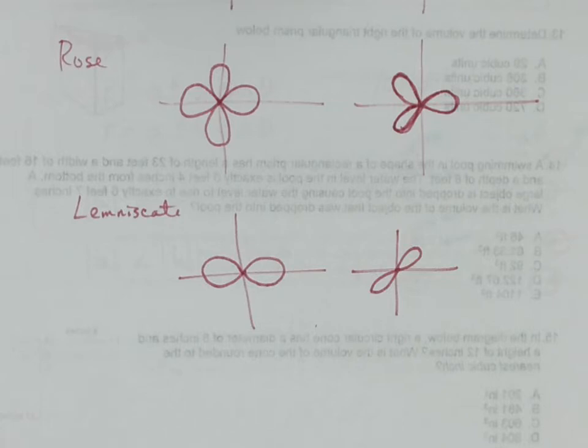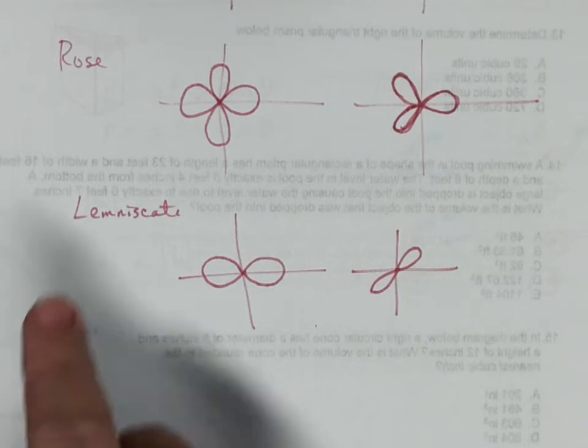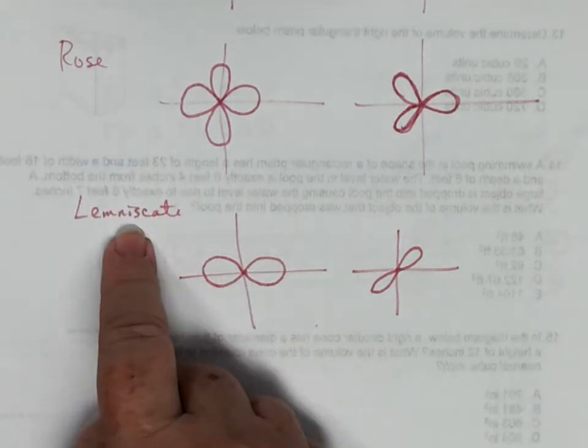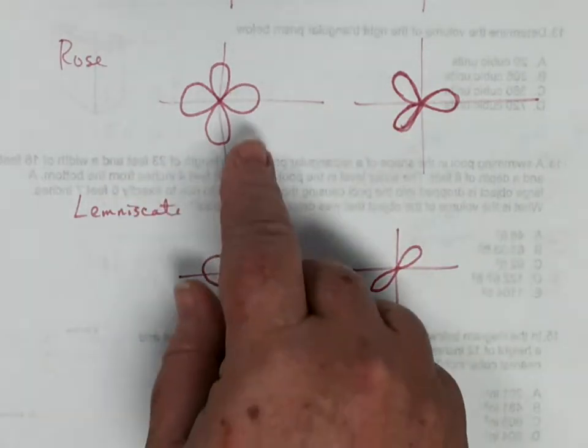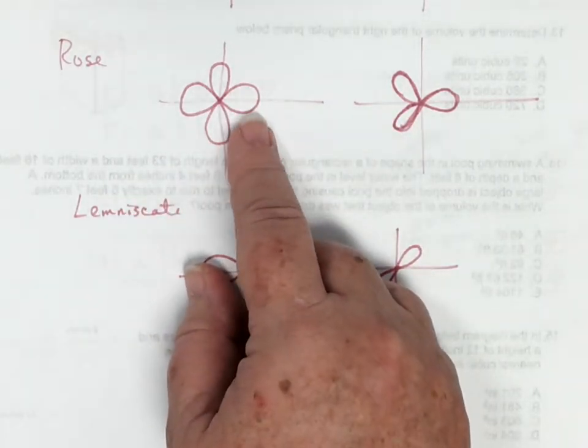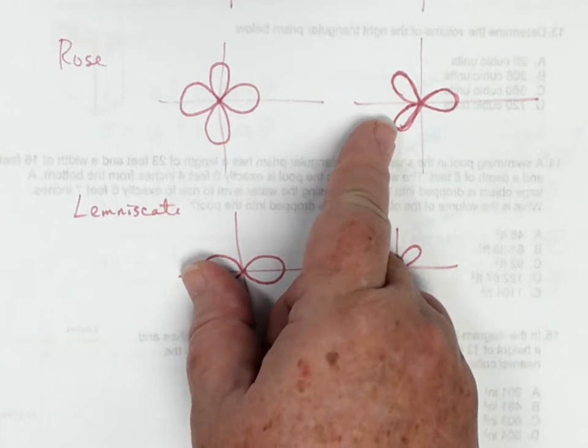This last video for section 9.2 is going to cover the shapes roses and lemniscates. The difference in the two, they look very similar. I hope you notice that they look very, very similar. But the difference in the two is a rose has to have 3 or more petals.